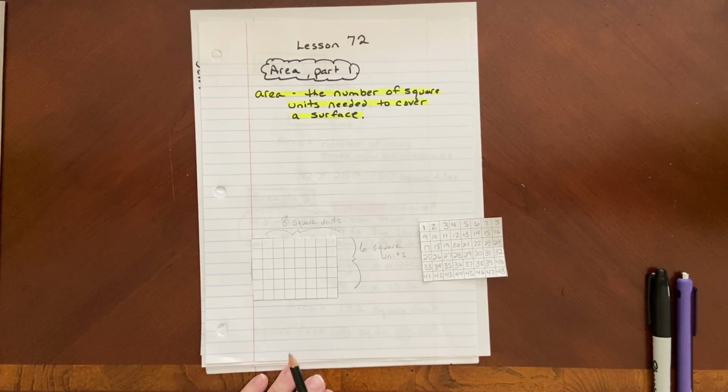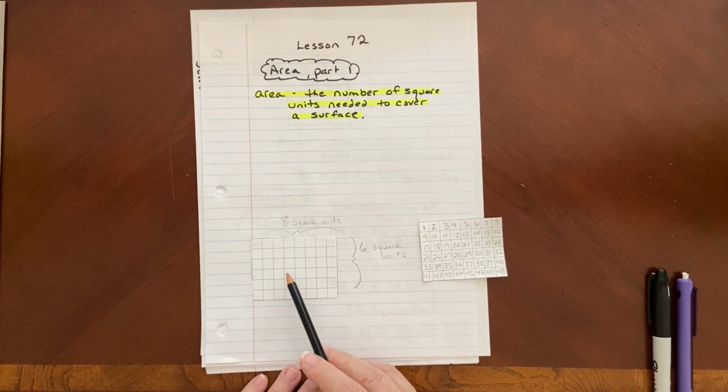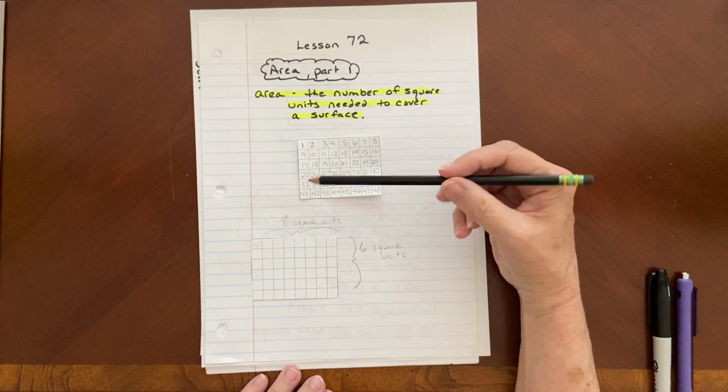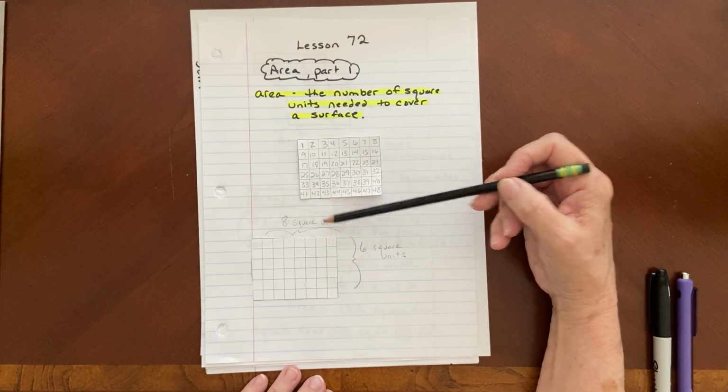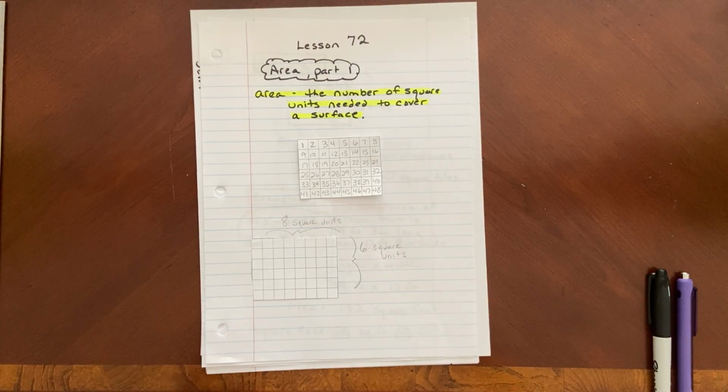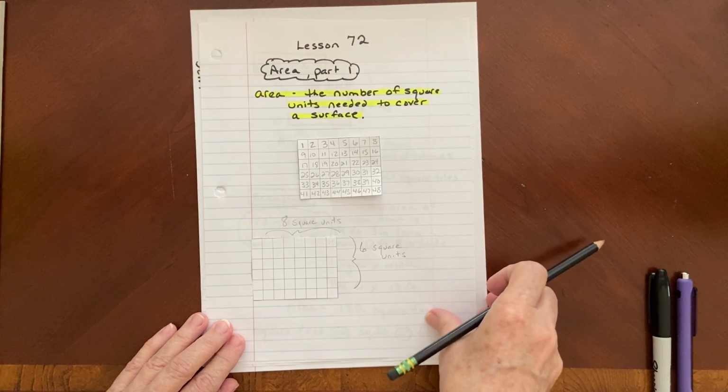And if I just multiply, am I going to get 48? Yes, 8 times 6 is 48. So it's easier if I can just multiply the length times the width, or the amount of columns times the amount of rows.